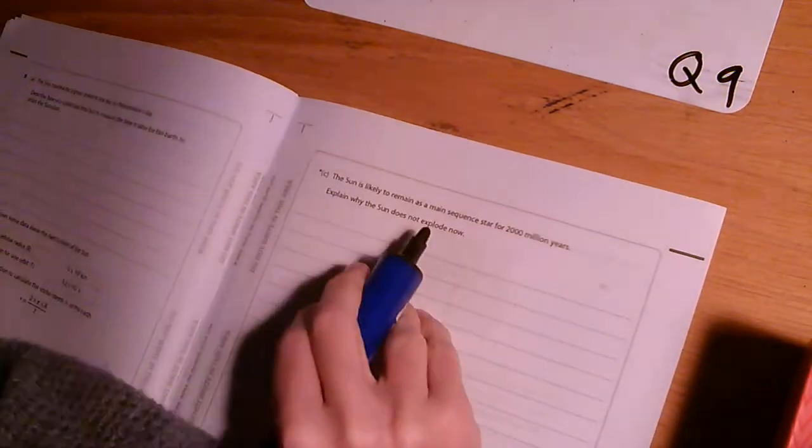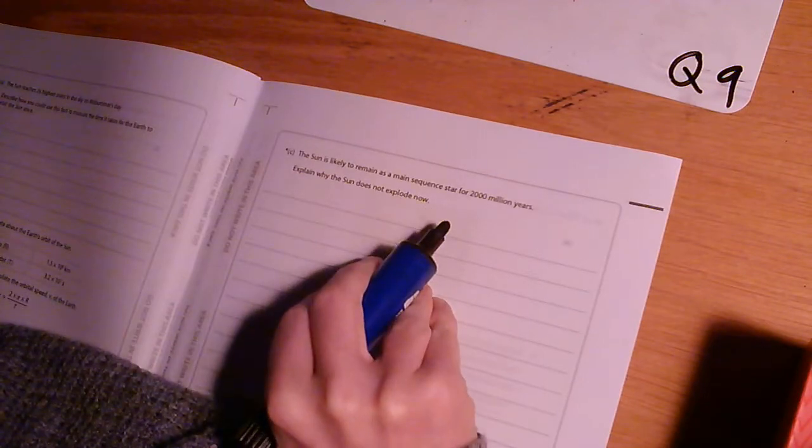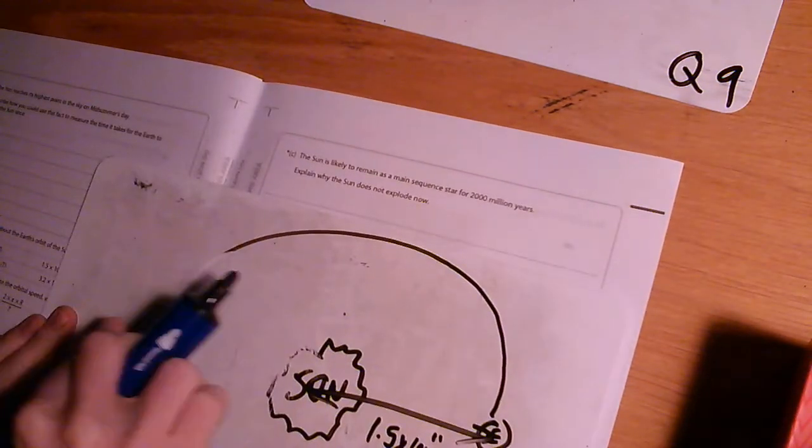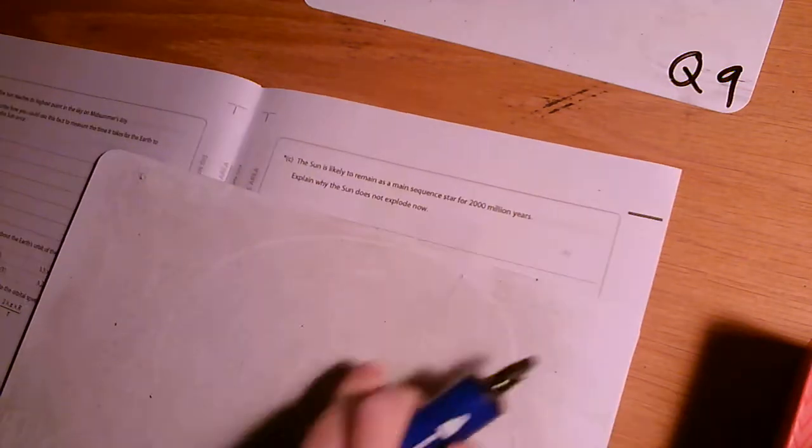The sun is likely to remain as a main sequence star for 2,000 million years. Why is the sun not exploding now? It's a 6 marker, so we're going to need to go into a reasonable amount of detail here. So why isn't the sun exploding? Well, if you think back to your diagrams showing the life cycle of the sun, you'll recall that the sun isn't due for an explosion, not now, not ever.